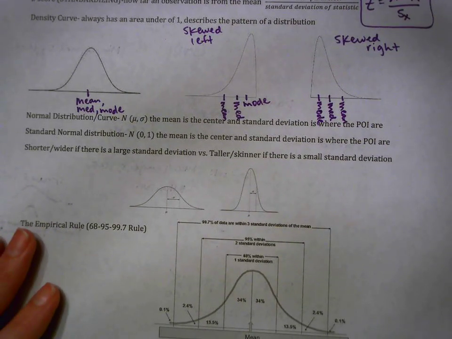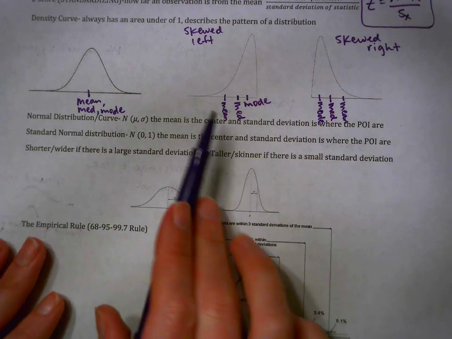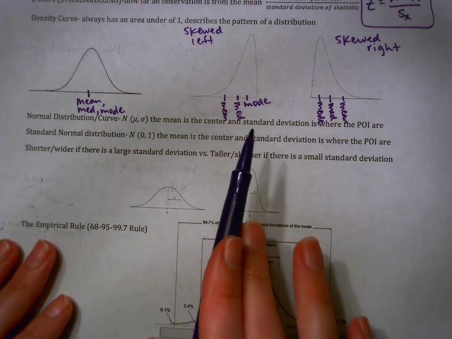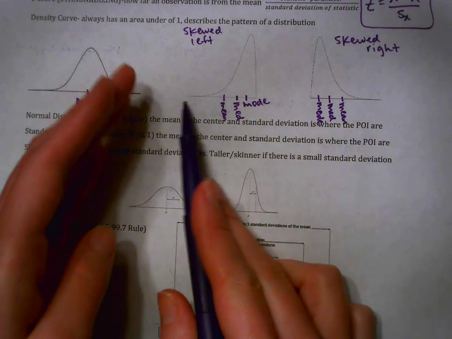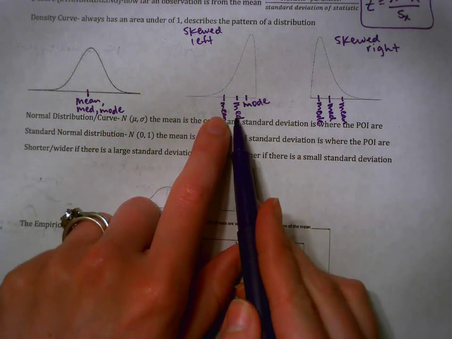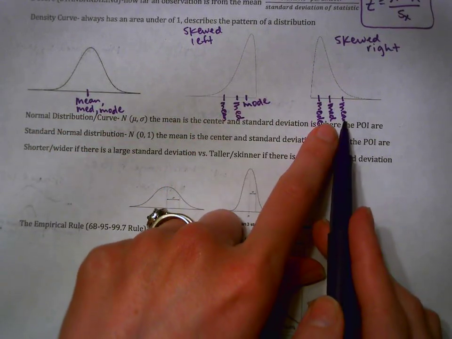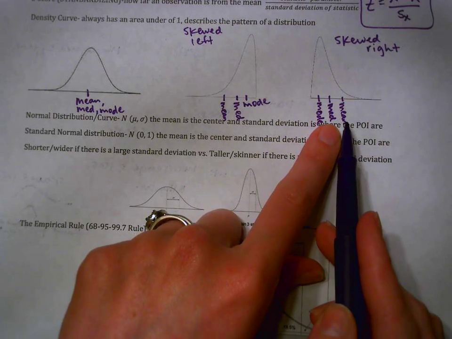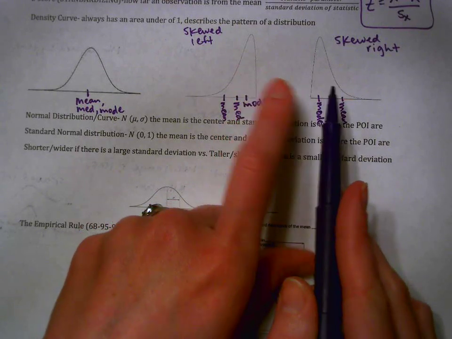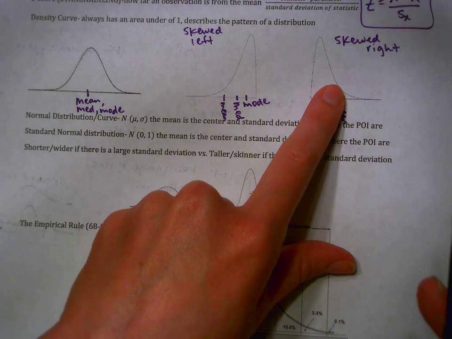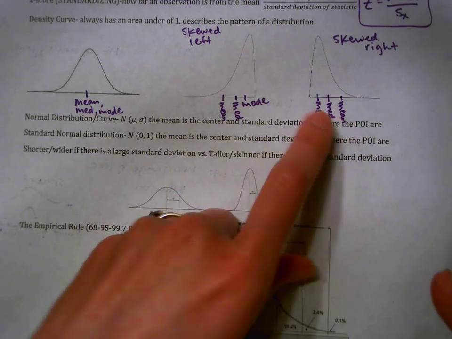So if it asked you in which one of these scenarios would the mean be greater, well, this is a number line, so here the mean is less than the median. Here the mean is greater than the median. So we would know in this scenario, this skewed right distribution has a greater mean than median.